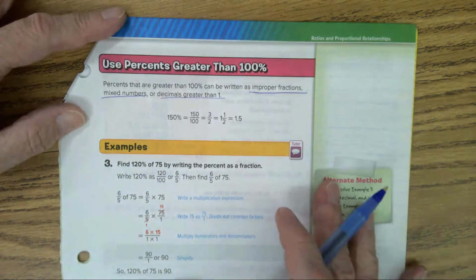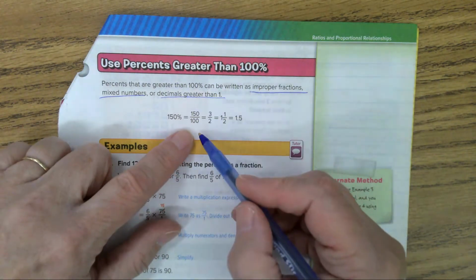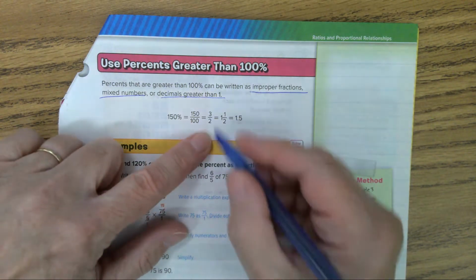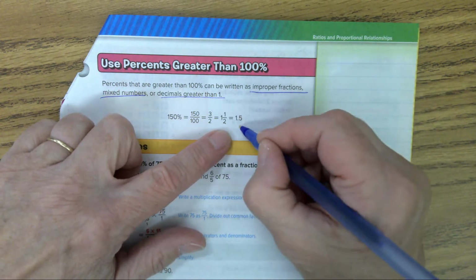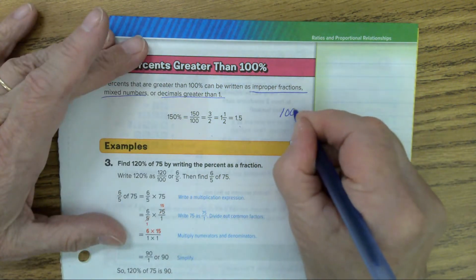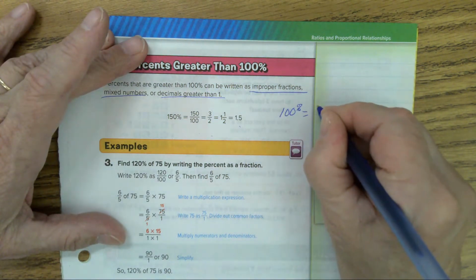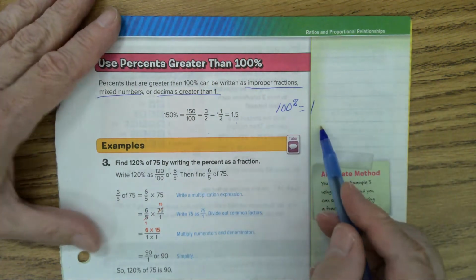For example, 150% would be 150 over 100, which simplifies to 3/2, which equals 1 1/2, which equals the decimal 1.5. So remember, 100% equals 1. So if it's larger than 100%, it's going to be larger than a 1.